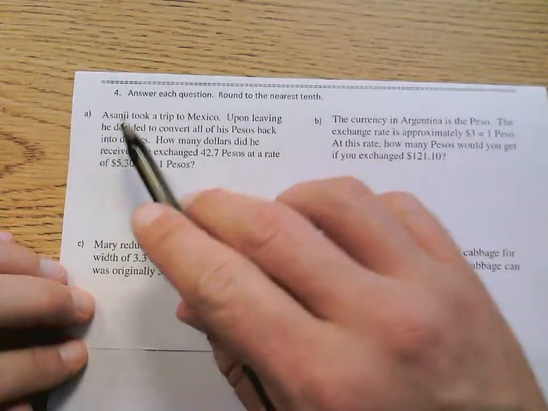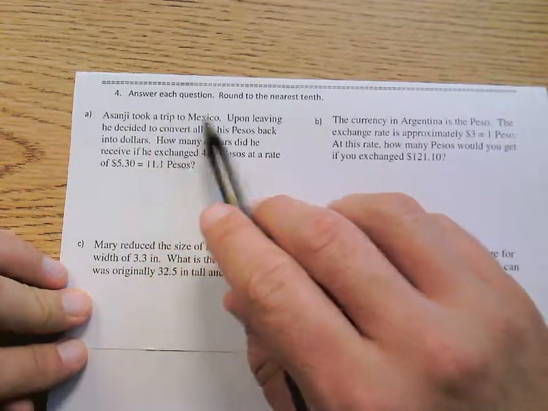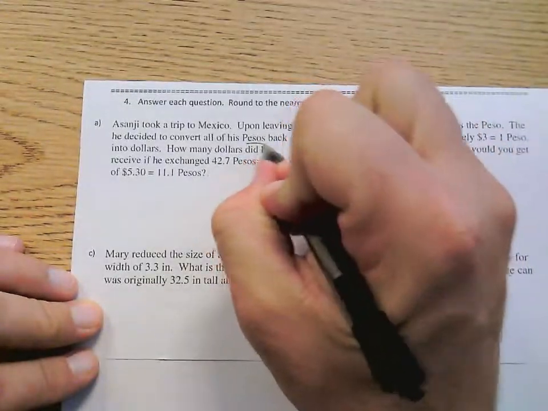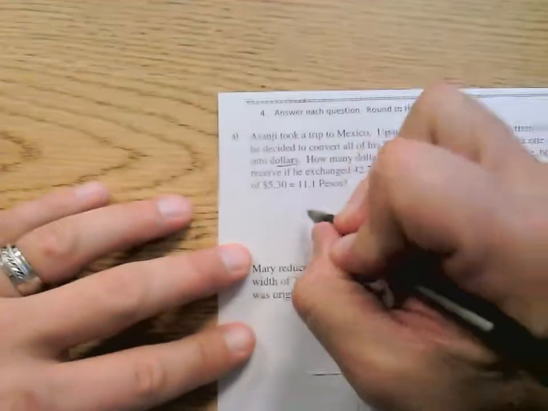I don't know how to pronounce that name, Assange, I'm totally butchering that. Took a trip to Mexico. Upon leaving, he converted all of his pesos back to dollars. So here are the two things, pesos and dollars. You decide how you want to set it up. I just want to set it up as pesos over dollars.